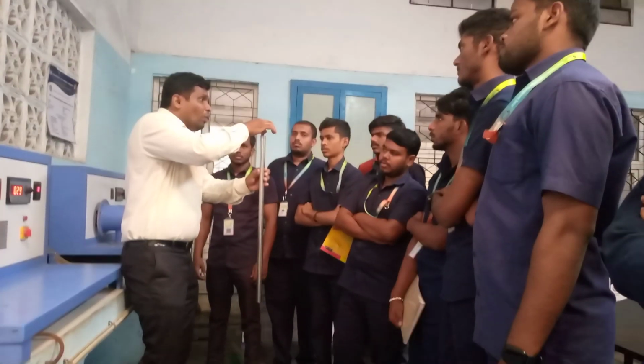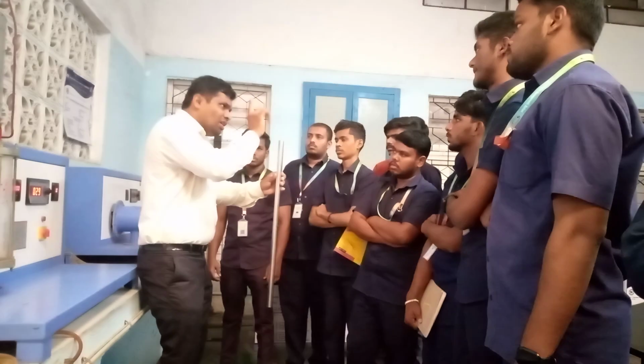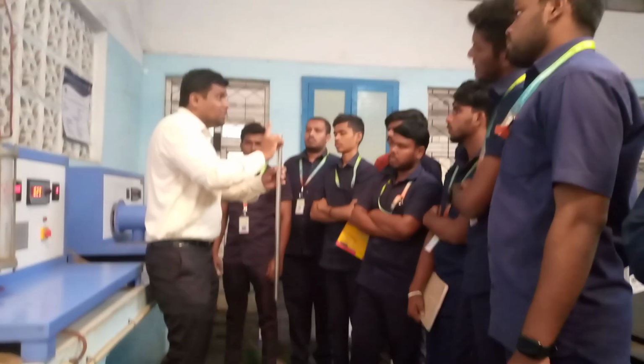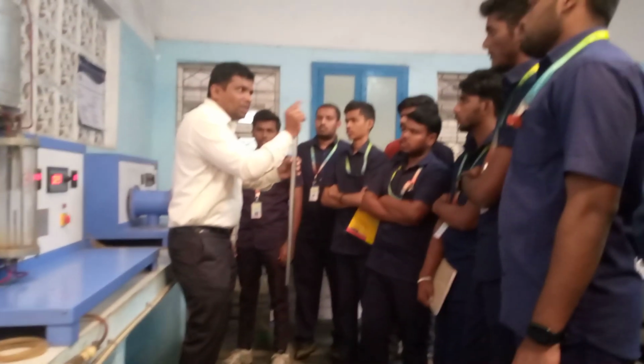So the cold water circulating inside the tube will get not that much heat. It will get heated but not that much heat because the film is not allowing the heat to transfer.